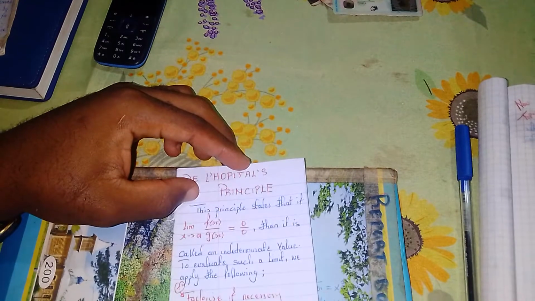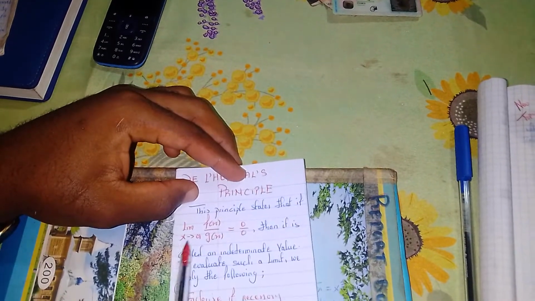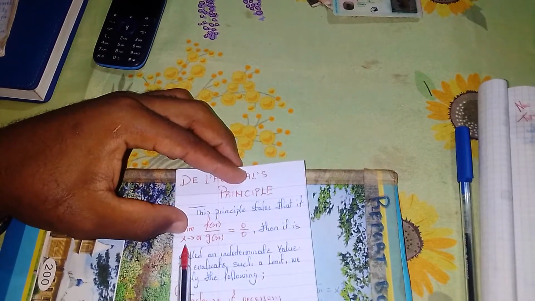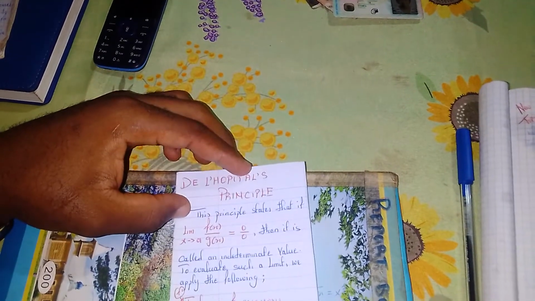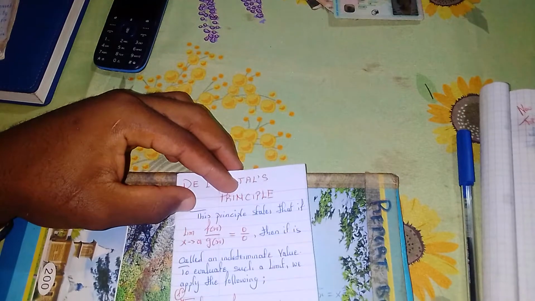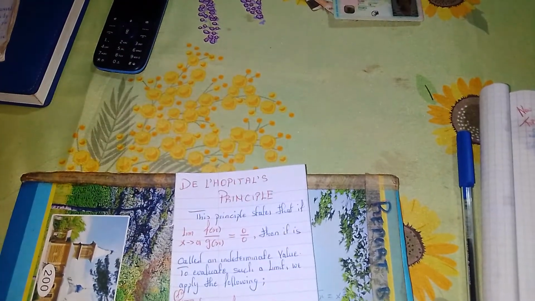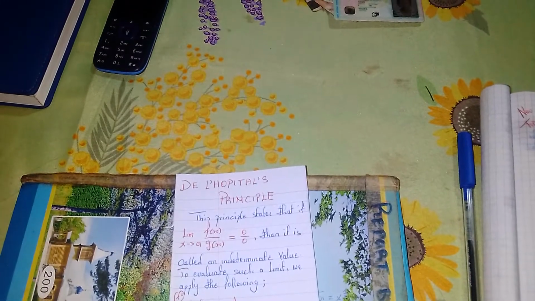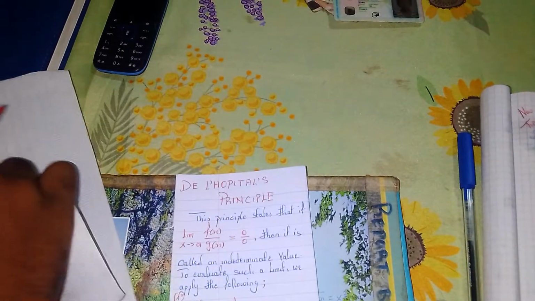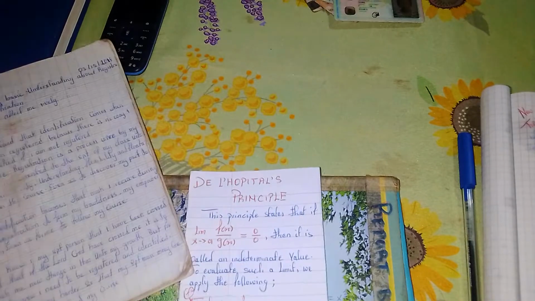This principle says, if after we have substituted a for x, because from our last class we explained this, let me do that on the rough sheet to quickly brief you people on what happened last class, for those who are visiting my channel for the first time.